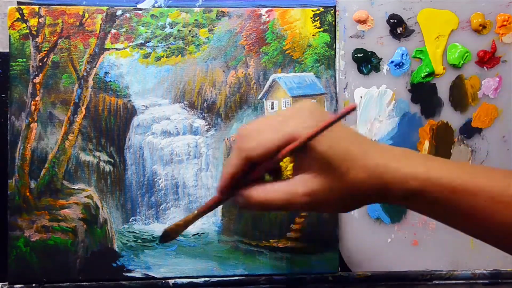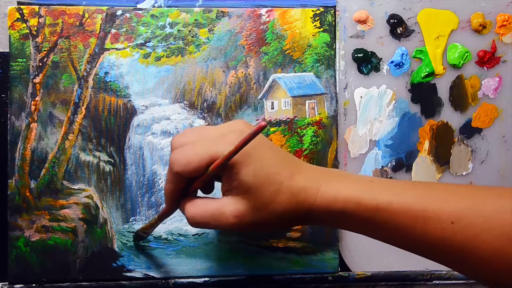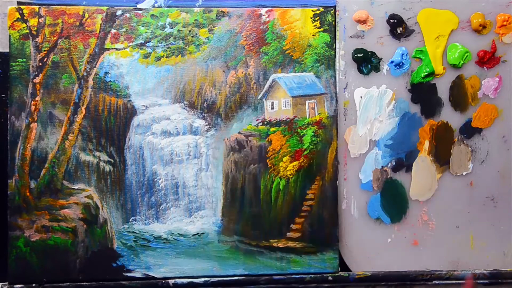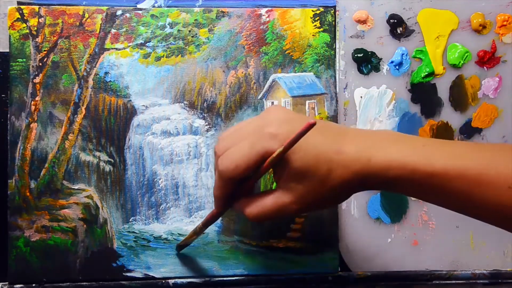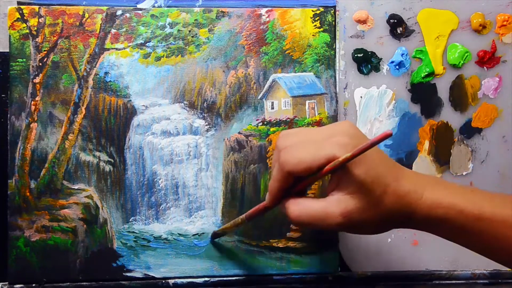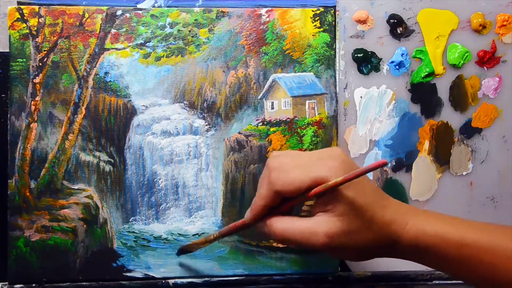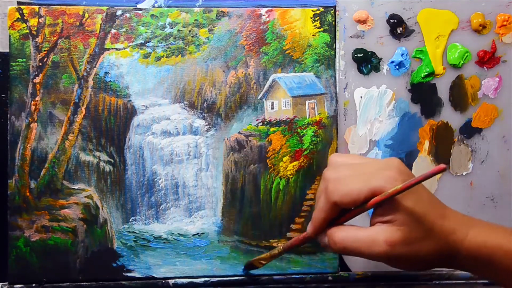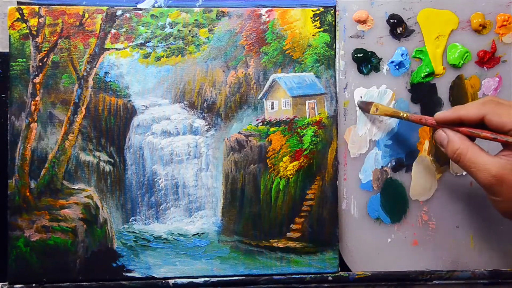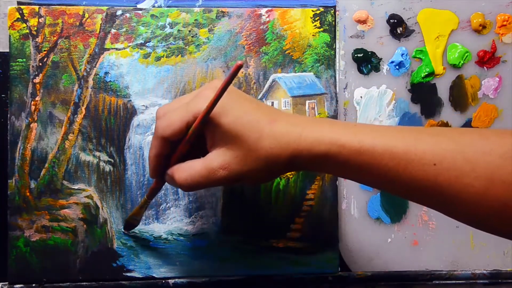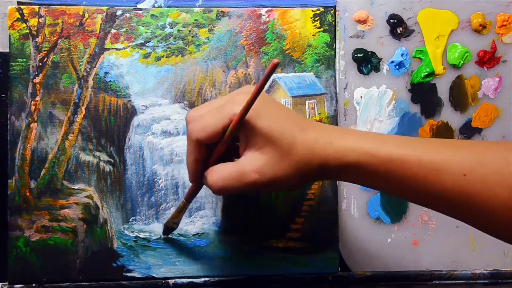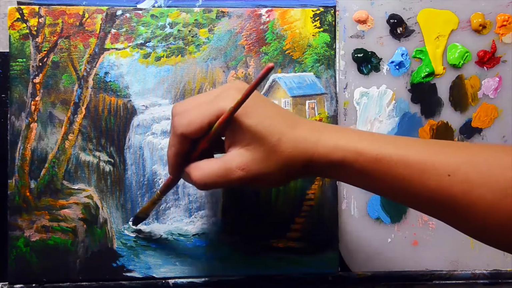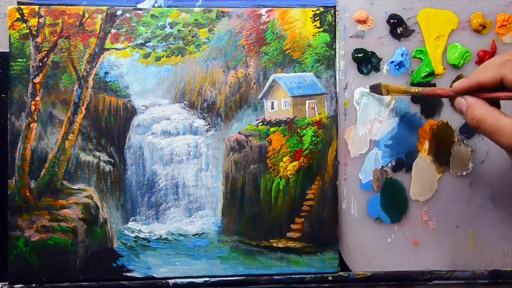Then the cobalt blue, I'm going to add also the cobalt blue for my waters in this area. Then after that, the titanium white, I'm going to add also the titanium white. Just blend this titanium white to create a very nice wavy effect here for my waters, or the bubbles effect to these waters.